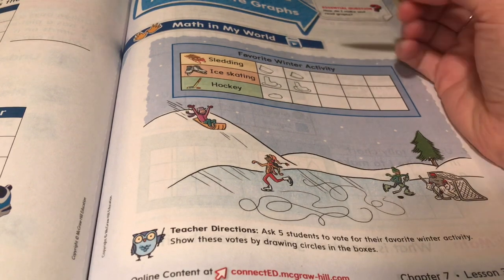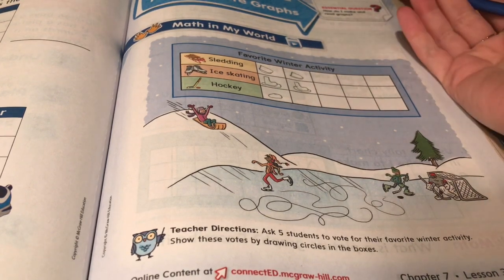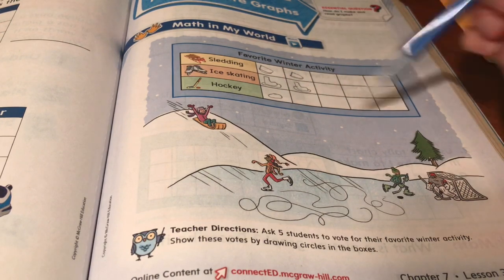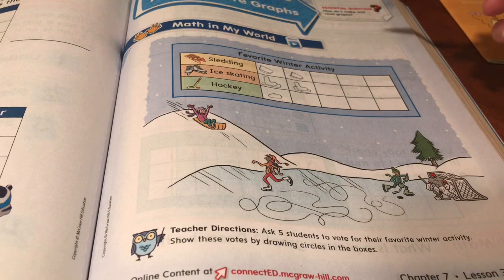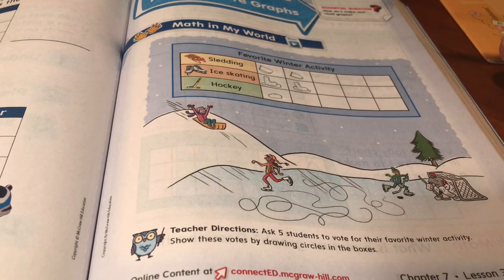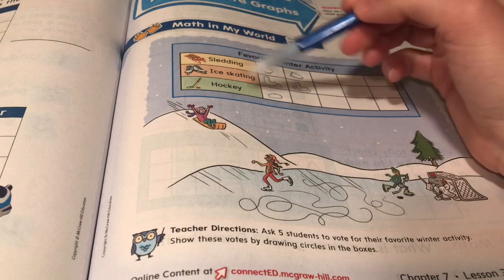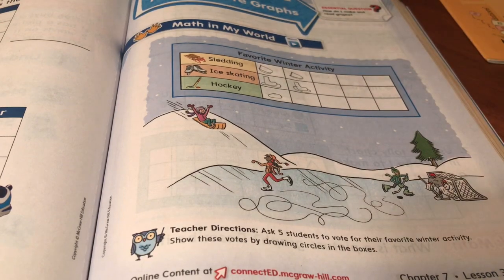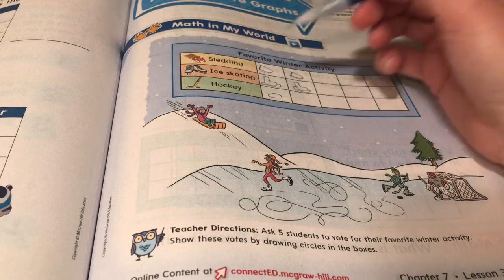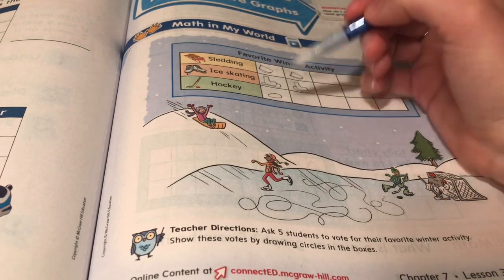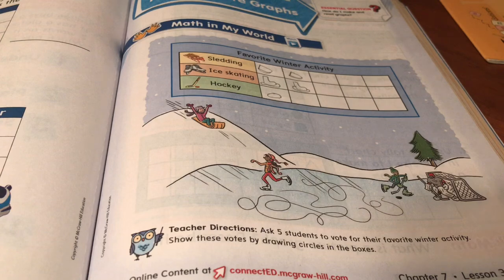Now your picture graph might look different than mine. Maybe your family all voted for sledding, or maybe you had more votes for hockey. But we can still talk about and analyze the data. So in a picture graph, you can count the number of pictures to count the number of votes. So in my picture graph, 1, 2 people voted for sledding. And 1, 2 voted for ice skating. And 1 voted for hockey.